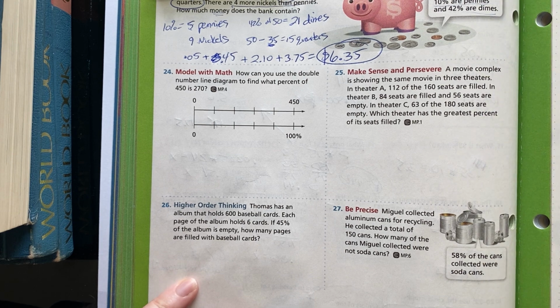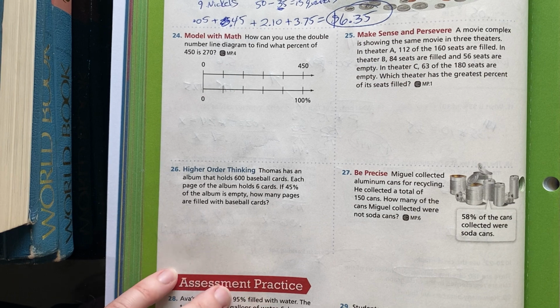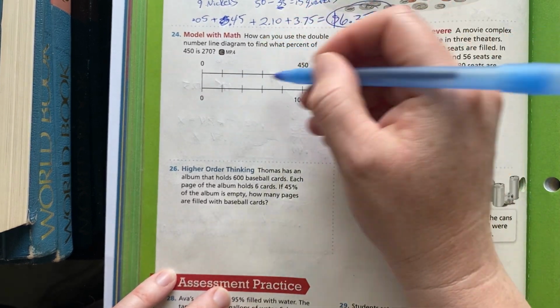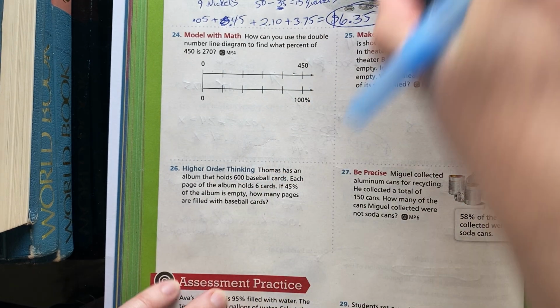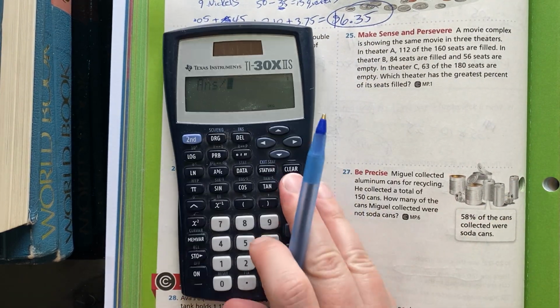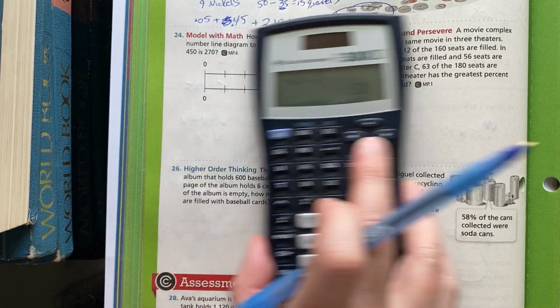How can you use the double number line to find what percent of 450 is 270? Well, this is like breaking it up into pieces. So 1, 2, 3, 4, 5 pieces. So I'm breaking 450 into 5 equal pieces. 450 divided by 5 will give me 90 for each piece.